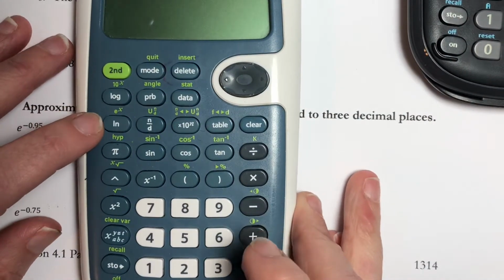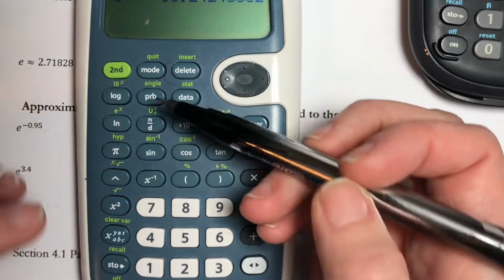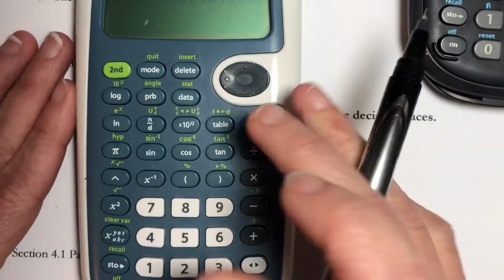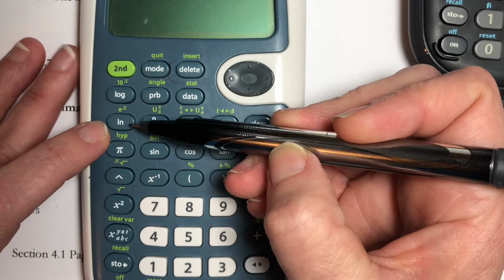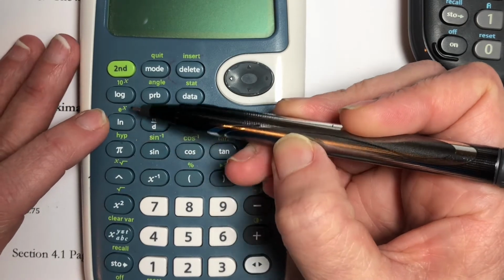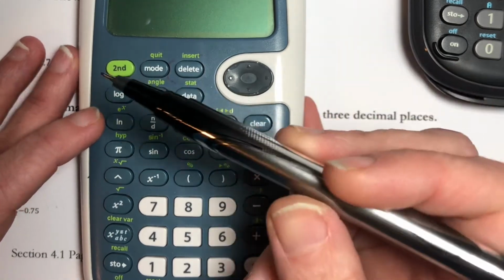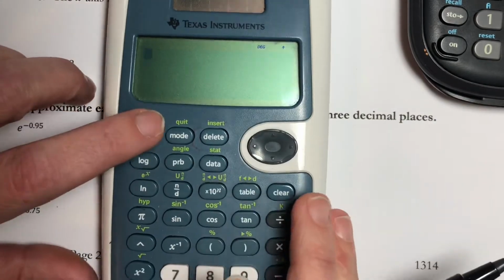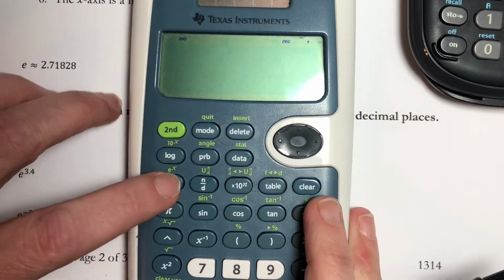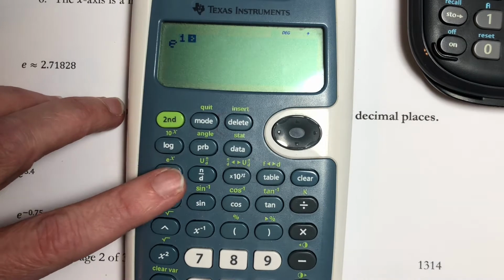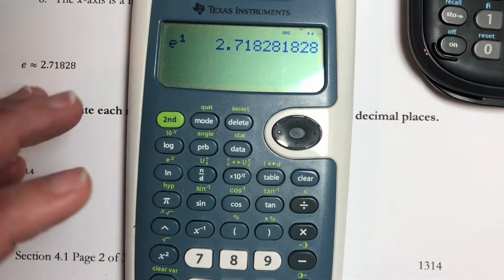On this calculator, the E button shares a space with this LN. And there's a reason for that that will become more clear in later sections. But for this one, you would have to hit second and then that button to get the E to a power to come up. And then if I wanted the first power, I would type that in.